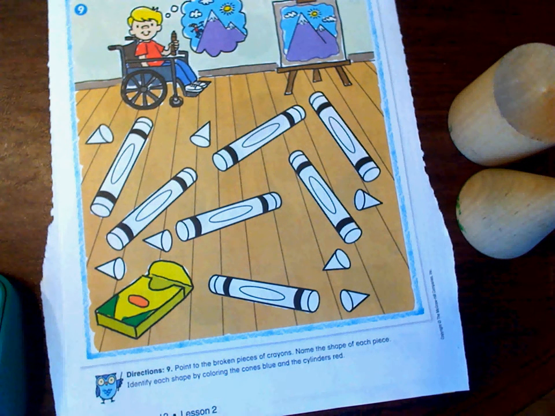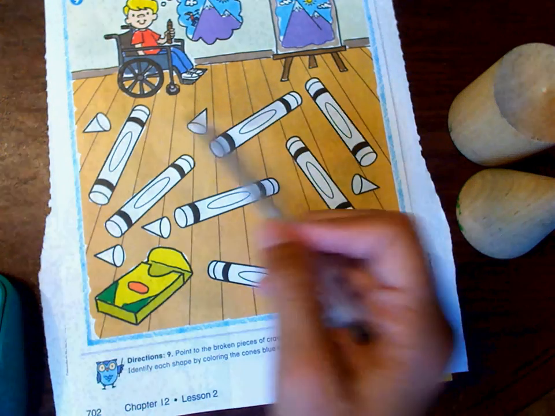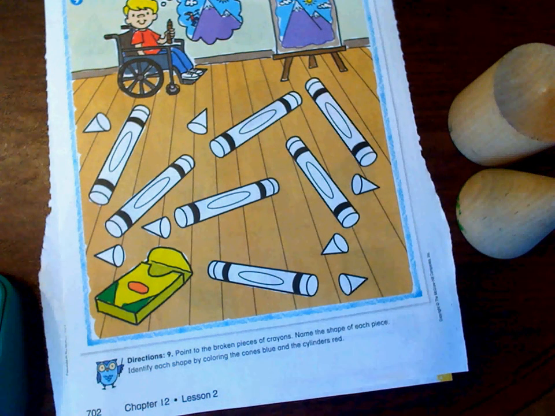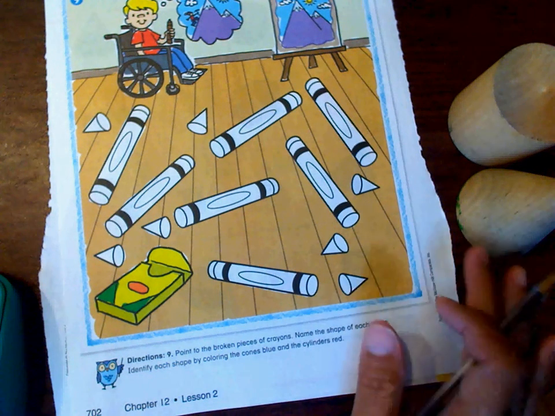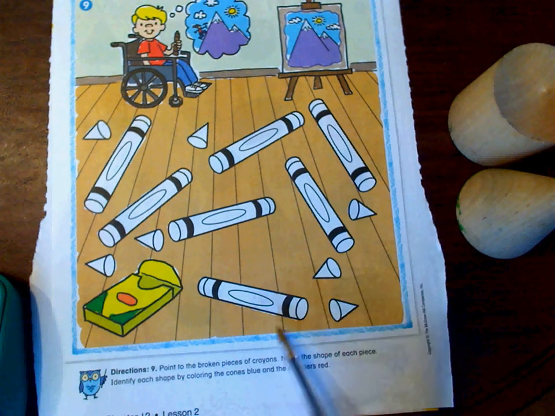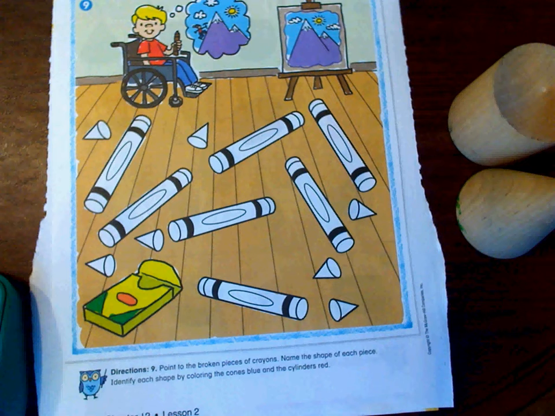All right, boys and girls, welcome back. Now, what we're going to do on this page is, if you look, we have a box of crayons that has spilled on the floor, and not only did they spill, they broke into two different shapes. So what you're going to do is look at the pieces of these crayons. If the piece of the crayon is the shape of a cylinder, remember a cylinder is can-like, you're going to color those pieces red.